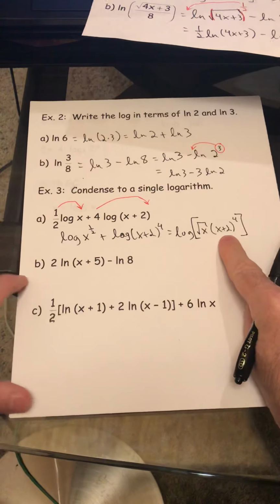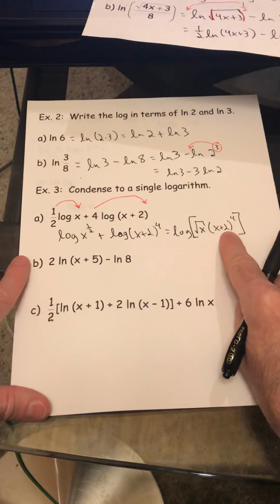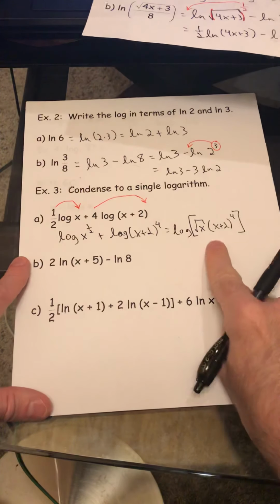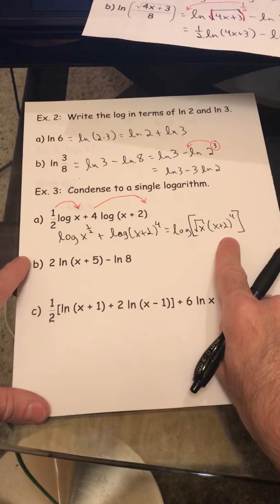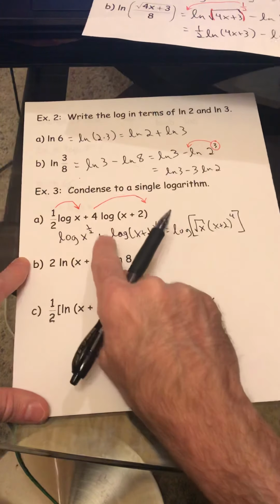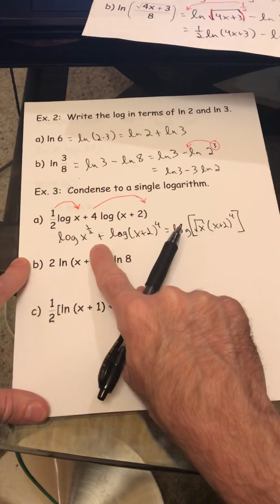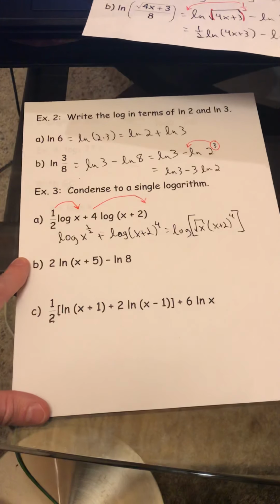Don't worry about expanding x plus 2 to the 4th. I mean, that's going to get ugly if you try. Just leave it like that. So, condensing, move your powers in first, then worry about addition or subtraction.